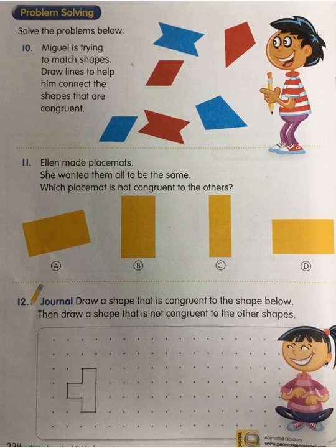Hello, second graders. This is the last part of your work. Remember, if you don't get done, you'll need to take it home for homework and bring it back to me. All right, let's start at number 10. Miguel is trying to match shapes. Draw lines to help him connect the shapes that are congruent. So match the shapes that are the same shape, same size together. Doesn't have to be the same color.